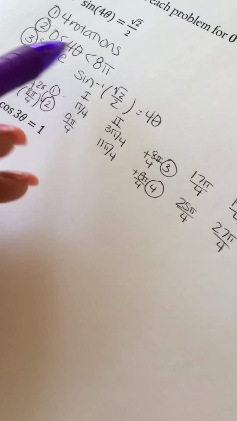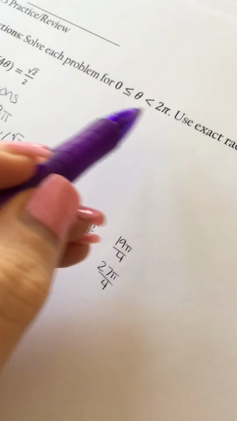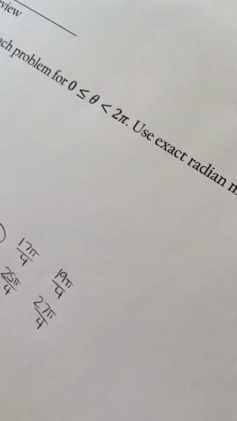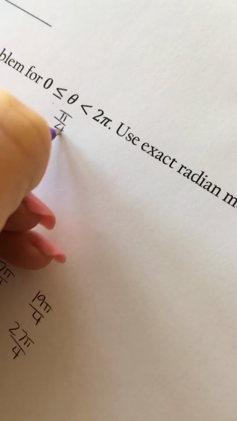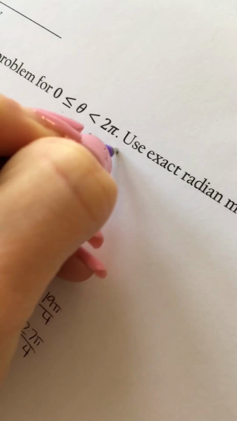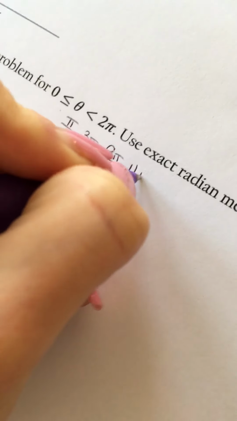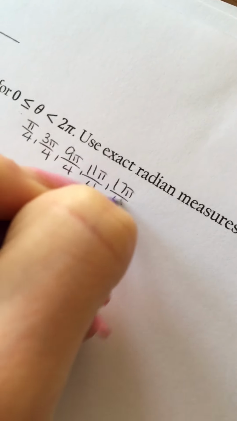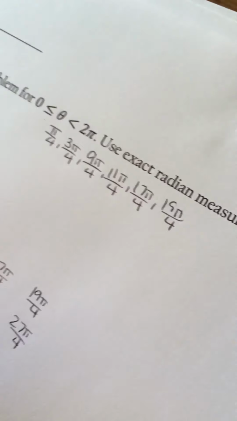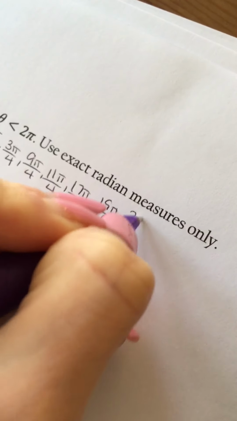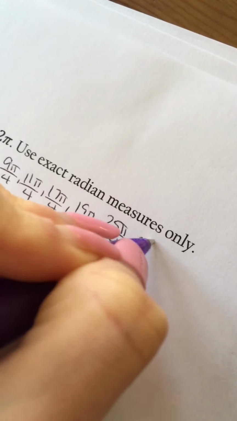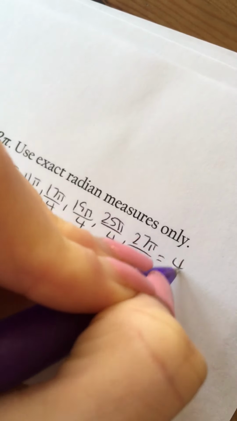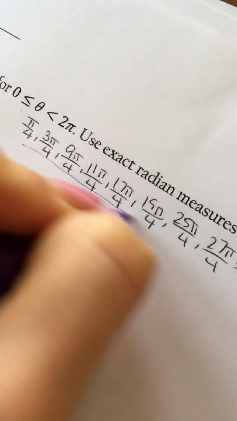So all that we're going to do is divide our answers by 4 to get our answers for theta. All of these results are between 0 and 8 pi. We want our final answers between 0 and 2 pi. So we're just going to do this. Pi over 4, 3 pi over 4, we had 9 pi over 4, 11 pi over 4, 17 pi over 4, 19 pi over 4, we had 25 pi over 4, and then we had 27 pi over 4, and that's equal to 4 theta. We divide everything by 4.